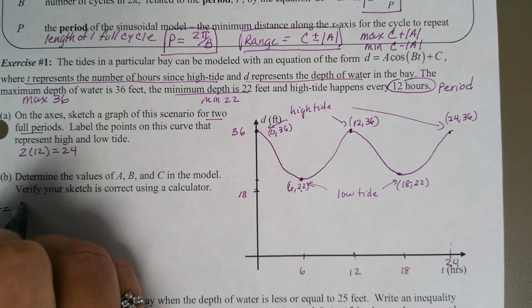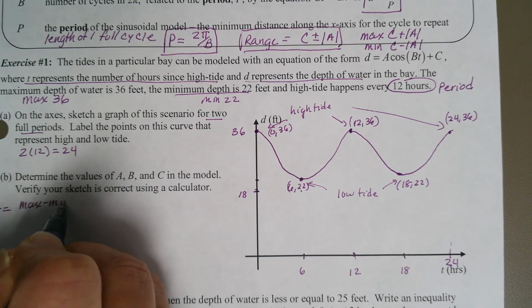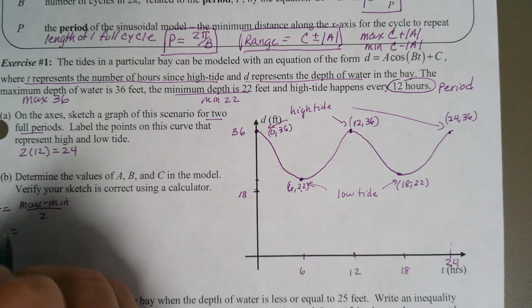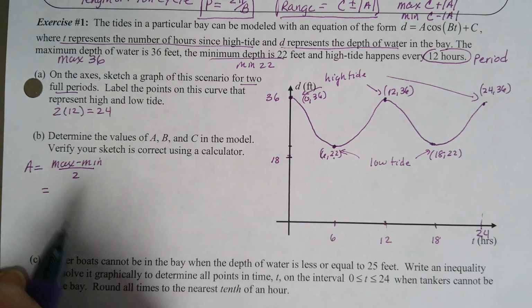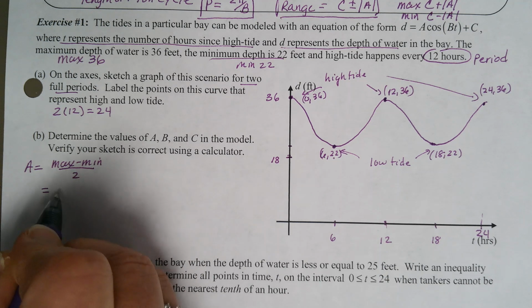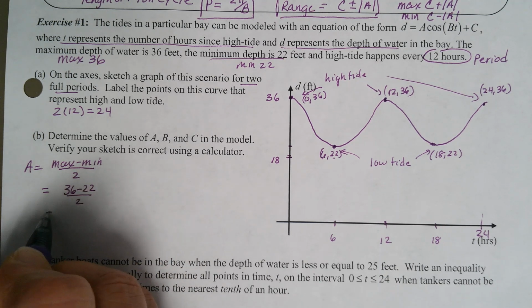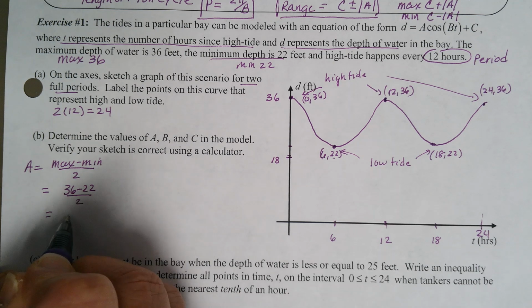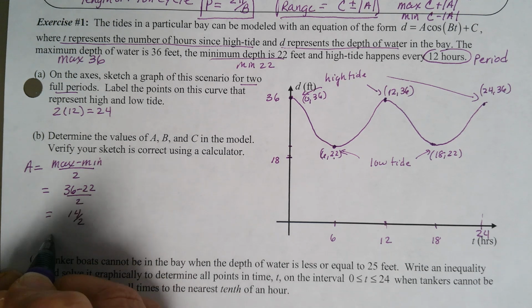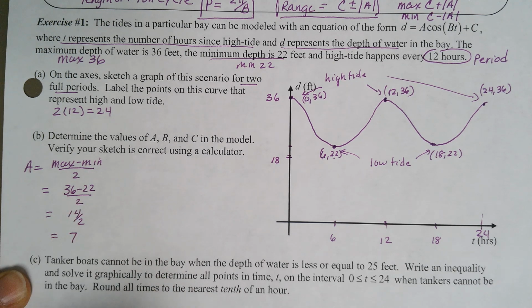A equals max minus min divided by 2. Max is 36, minimum is 22, 36 subtract 22 is 14, divided by 2 is 7, so A is 7.